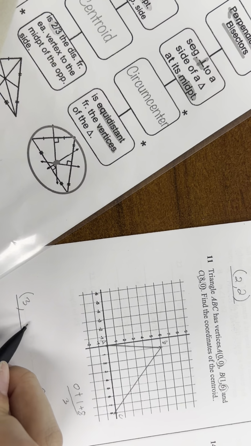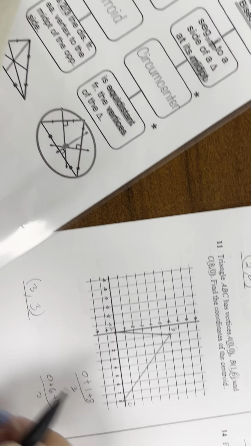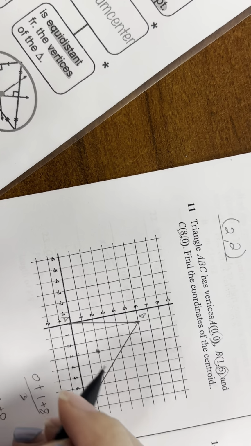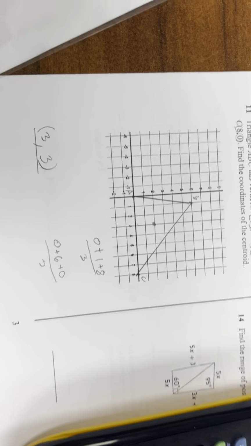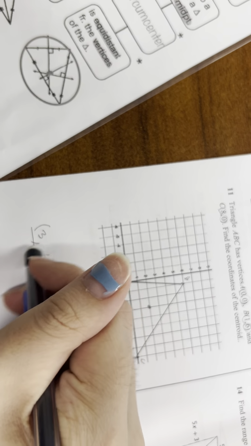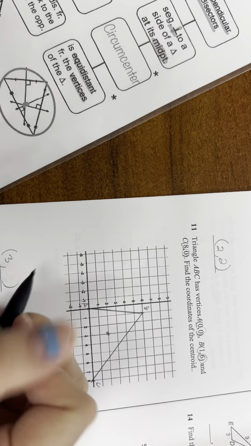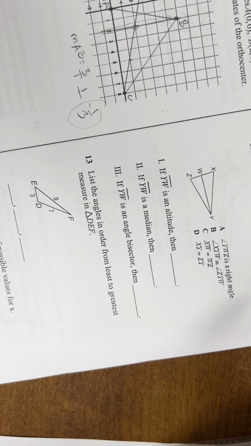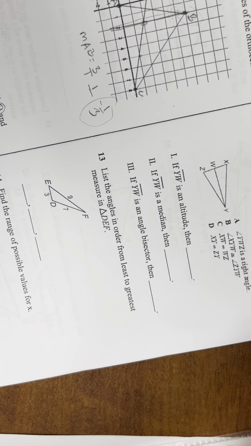So the answer will be 3, 2, which the answer is probably right here. That would be our centroid. I'm so sorry. I meant to put a 2, not a 3 right here. I got 2 right here. Sorry.